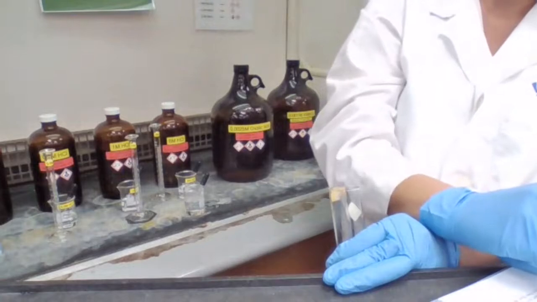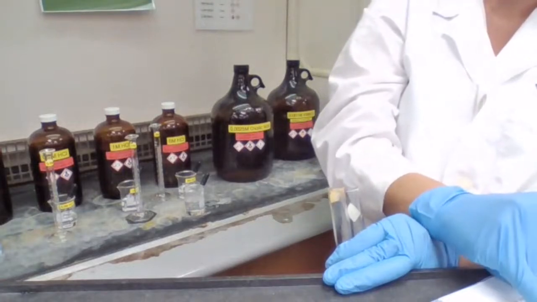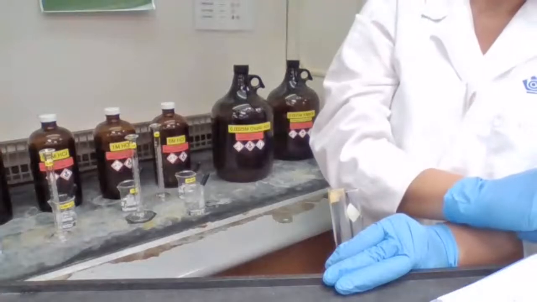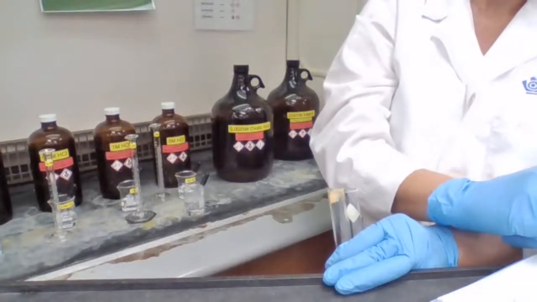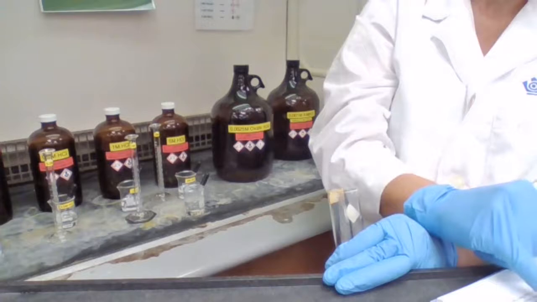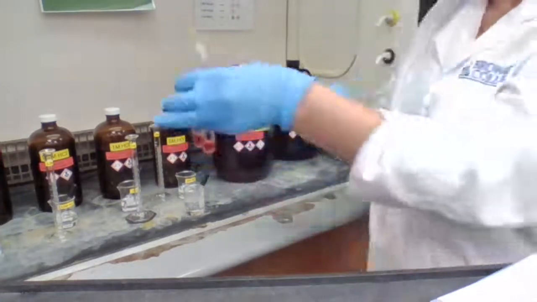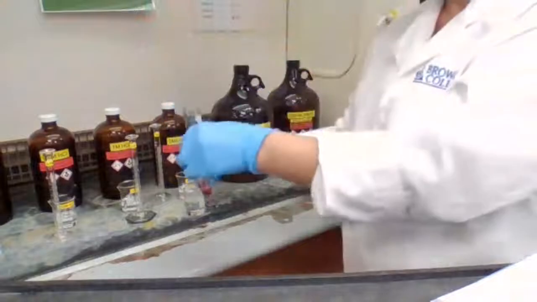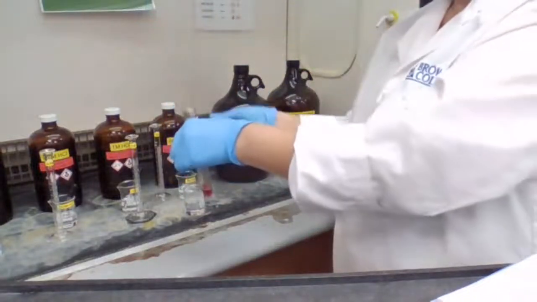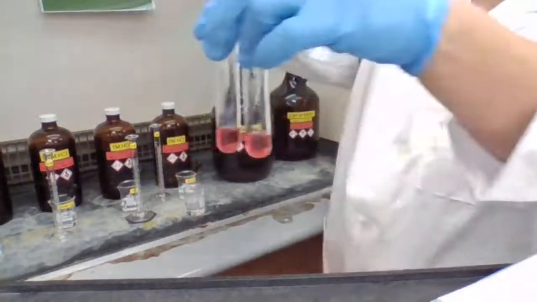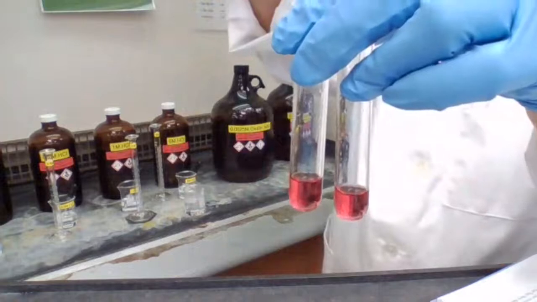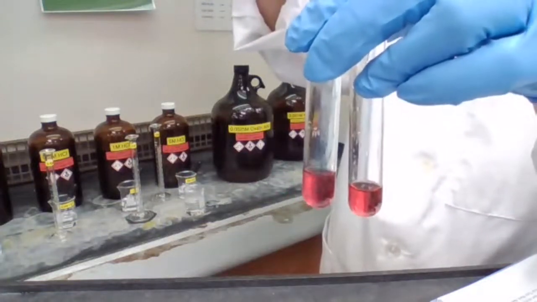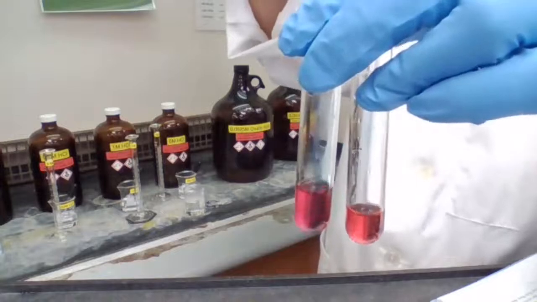Concentrated, dropwise to both tubes while stirring until we see some changes. This HCl is not just adding H+, it's also adding chloride ion.